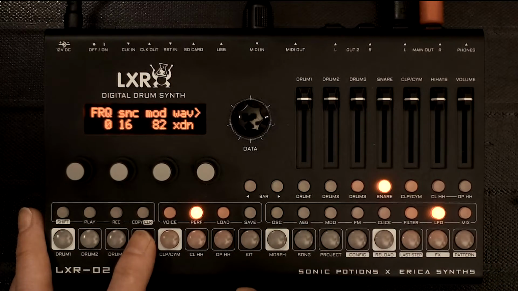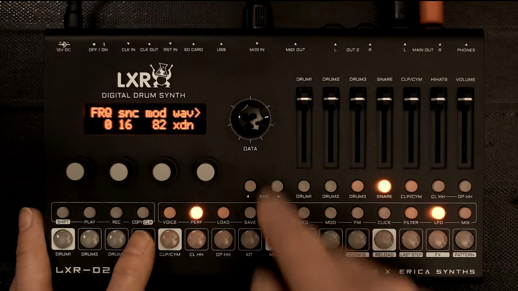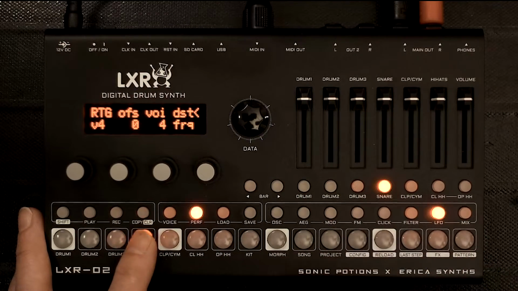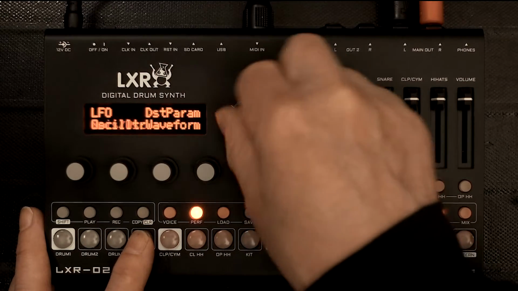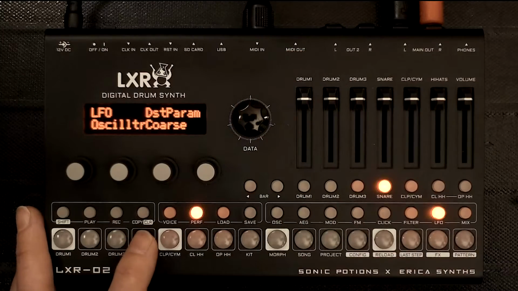It's just like an extra little envelope. So on frequency, we've still kept that underlying oscillator hit, but if we go to coarse tuning, then that underlying oscillator now turns into a zap.